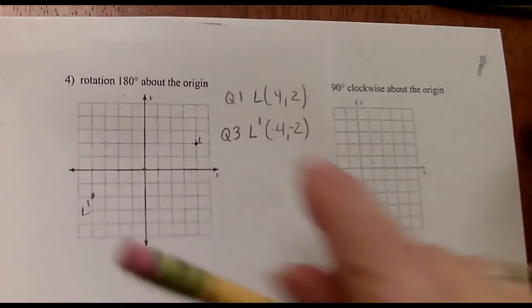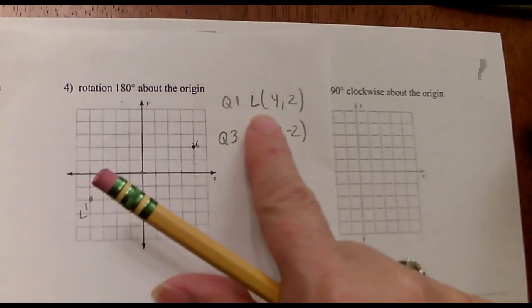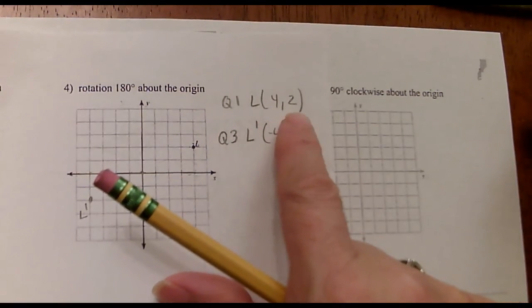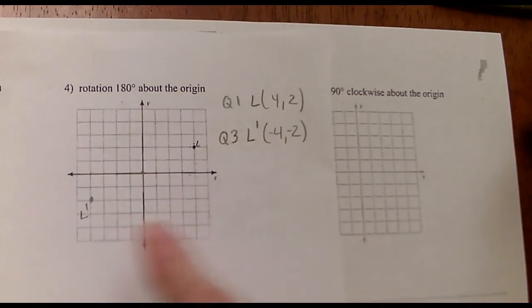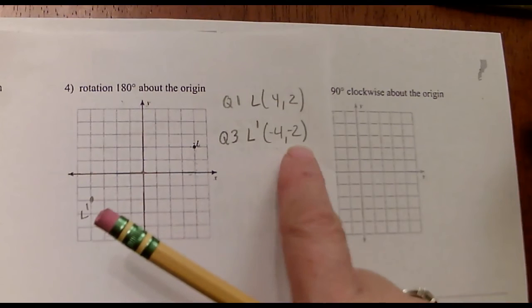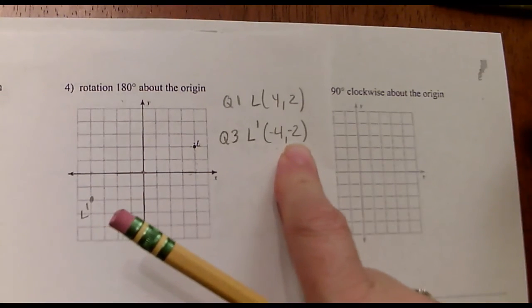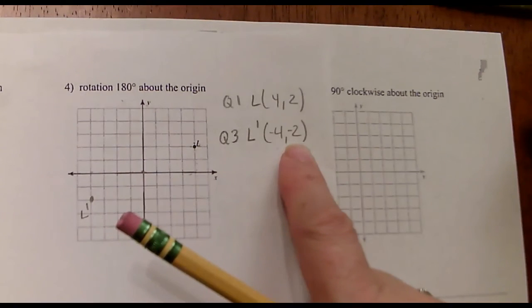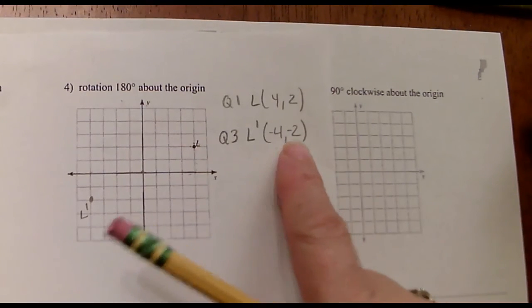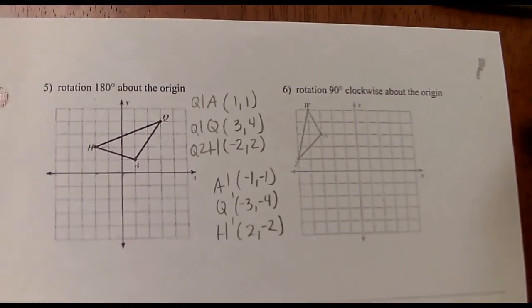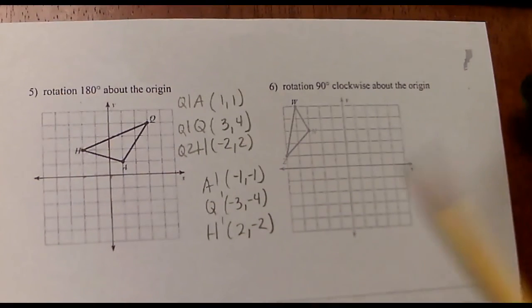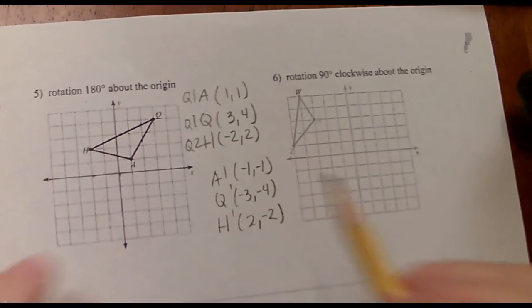Here's the last one that we did that was 180. So our regular L was 2, both positive. After my rotation, we had the same ordered pair, they were just both negative. Might be a shortcut if you can remember to use it every time with the rotation at 180 degrees across the origin.